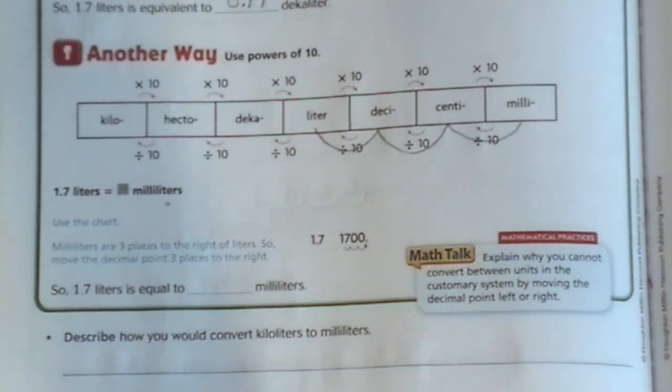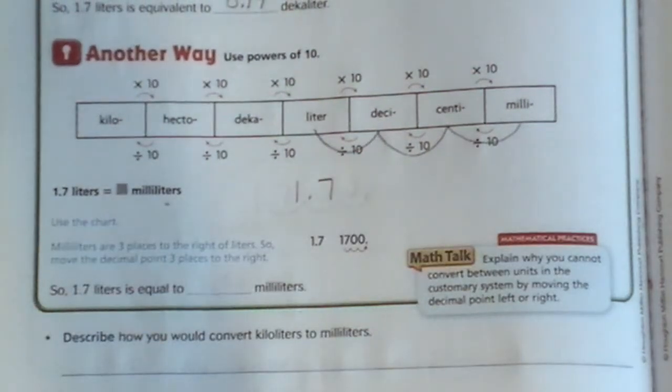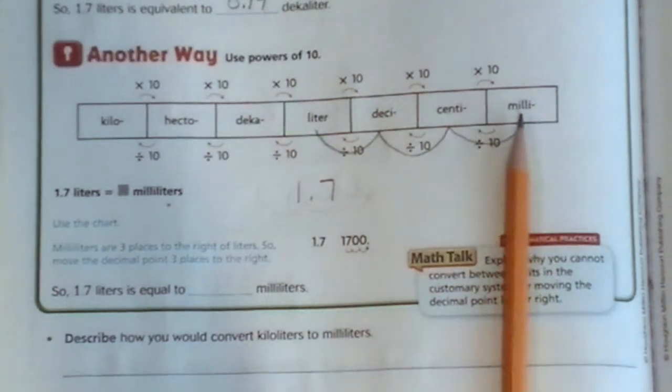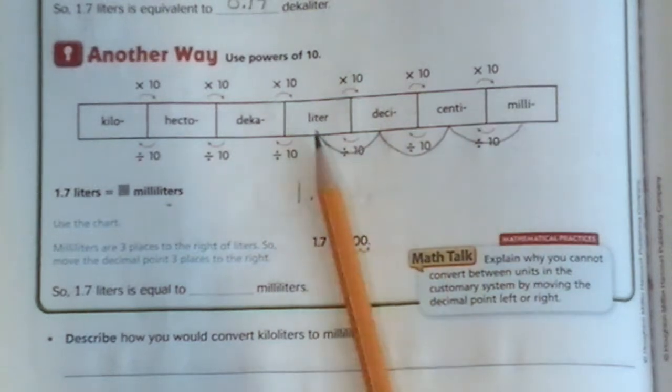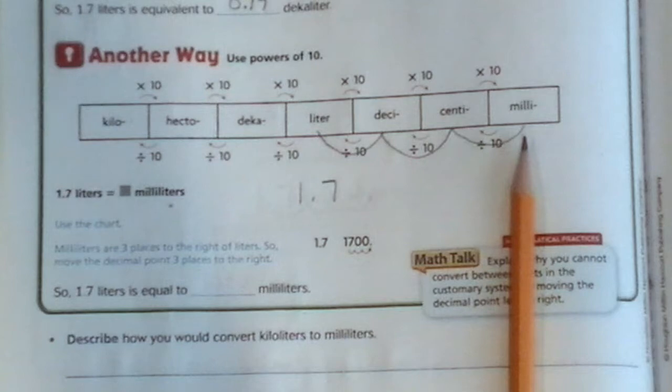So the first thing that I do is I rewrite my number, 1.7. Now I have to go from liters to milliliters. So here's liters, and I have to get to milliliters. So what am I going to do? Well, I'm going to move 3 places to the right. 1, 2, 3.